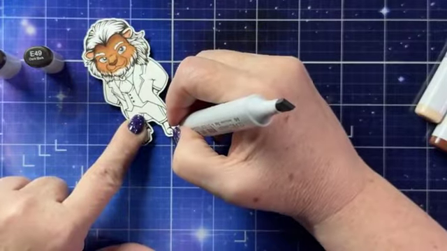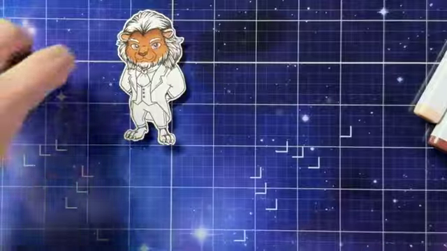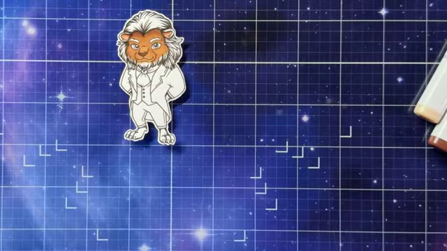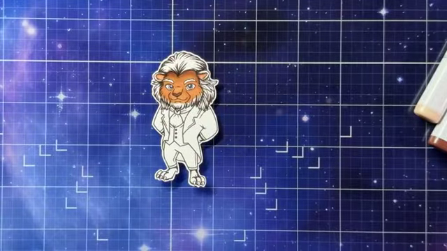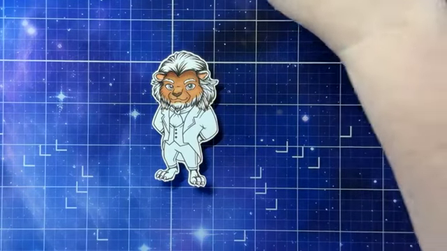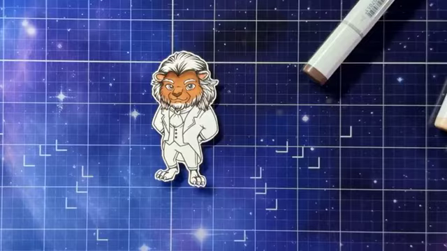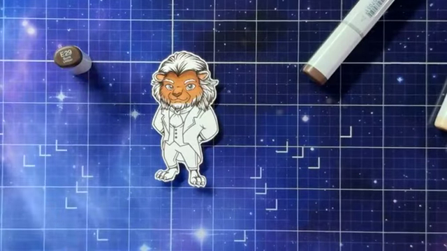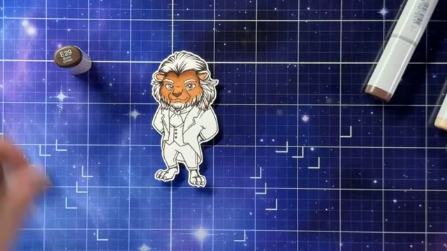So I'm putting these shadow areas in very small places, so I'm being extra careful. But now we have the basis of our little guy here. He's already looking very chic, don't you think? I like the dark color. That E49 is my favorite when I'm doing dark brown hair because it gives that wow factor.